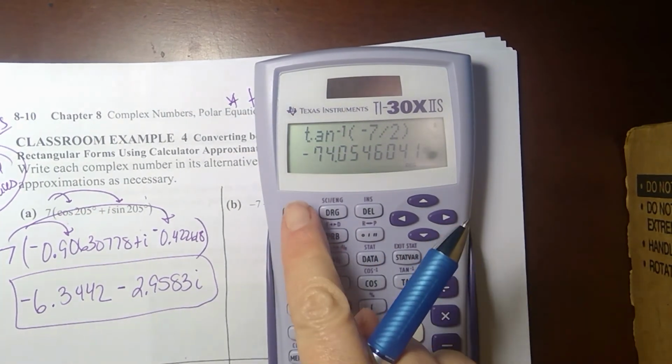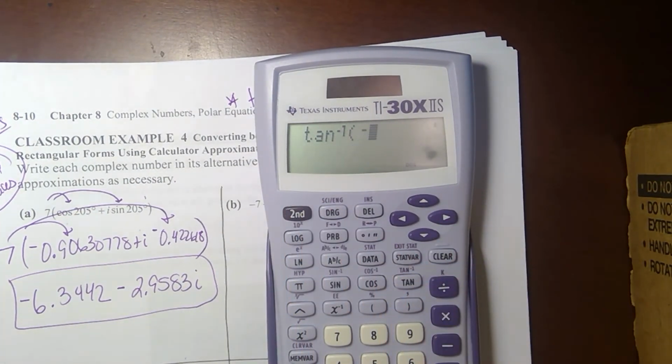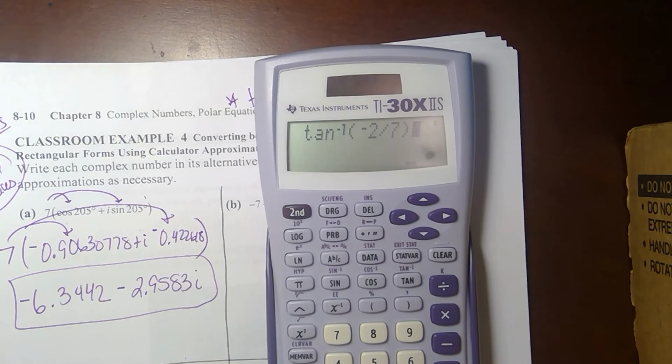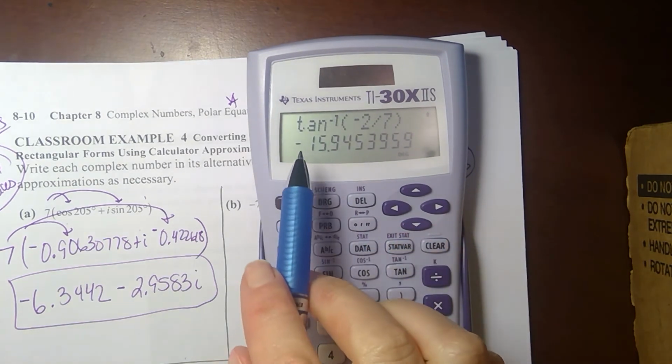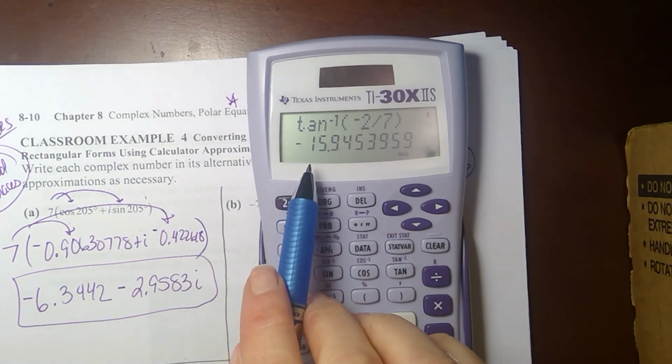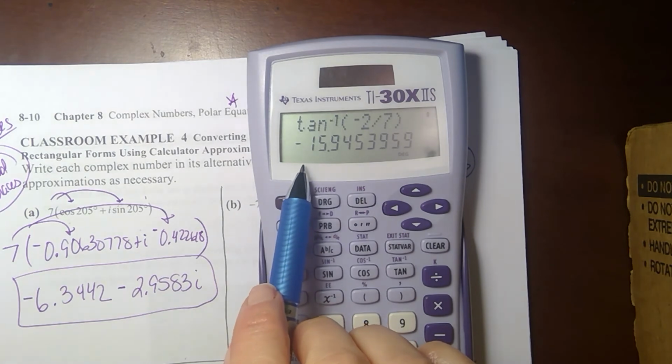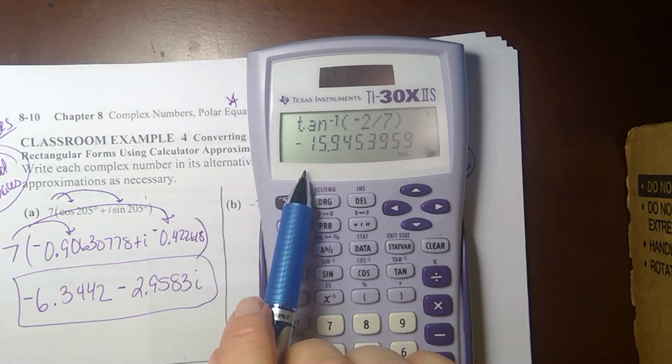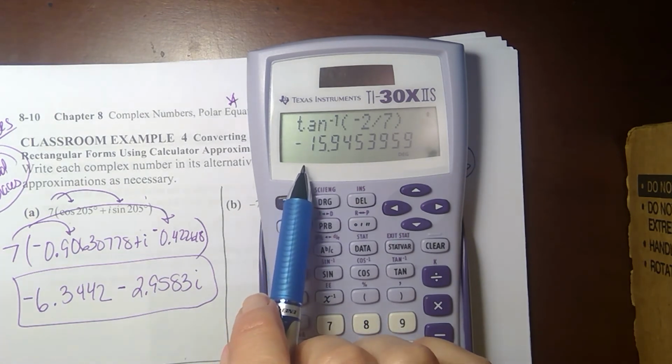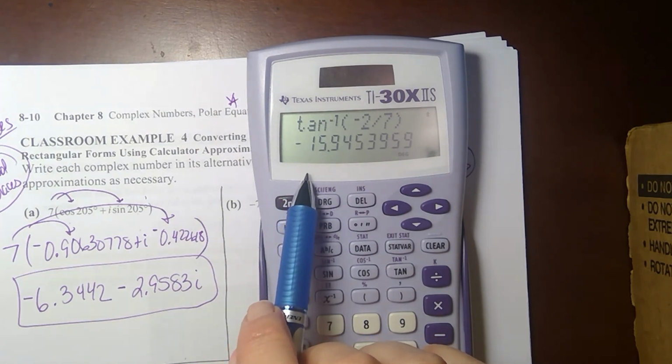Let's do tangent inverse of -2 divided by 7. There we go. There's my angle. Still in quadrant 4. Everything else that I've been telling you has been correct. I just set up my tangent function value, the reciprocal form of it. I truly apologize. But it's good for you to see that everybody makes mistakes.